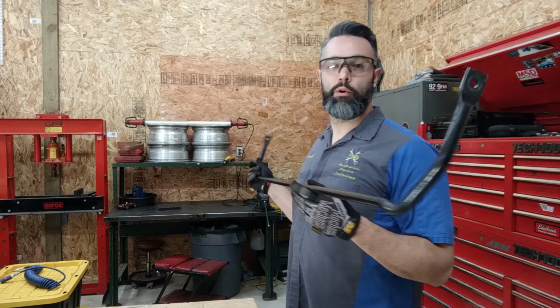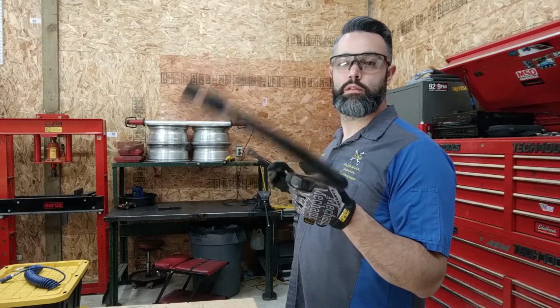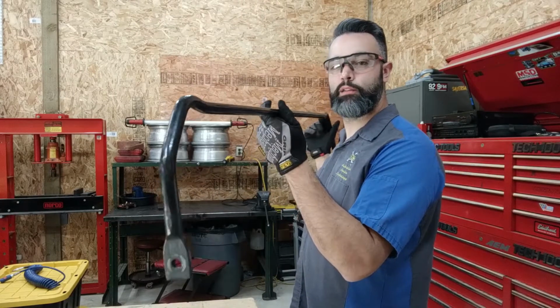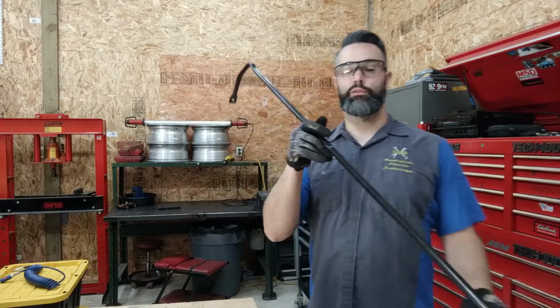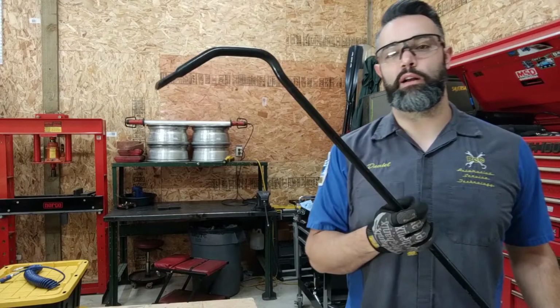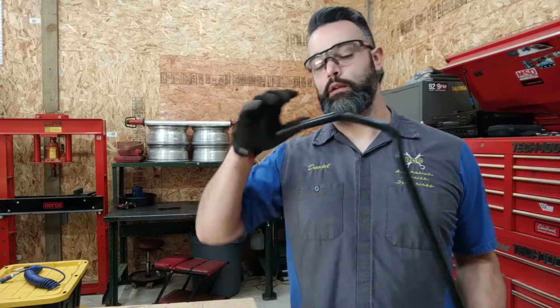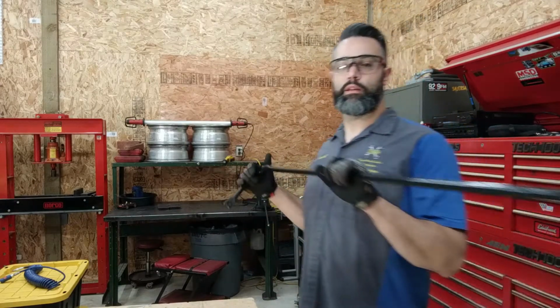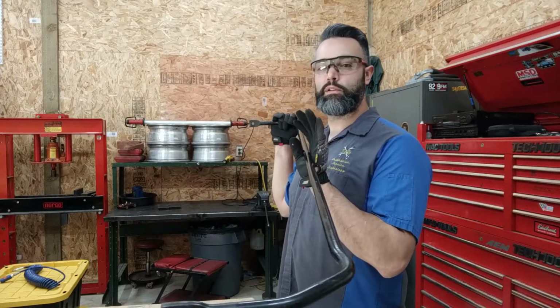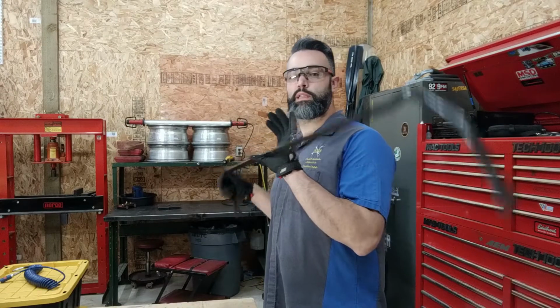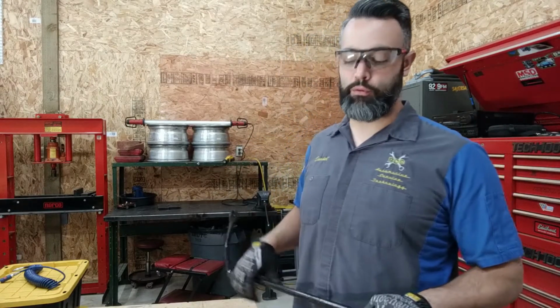Sway bars can go by multiple different names. Typically I refer to them as sway bars, and that's how a lot of manufacturers will refer to them. They can also be called stabilizer bars, anti-roll bars, anti-sway bars. All of them mean the same component. They're talking about a piece of spring steel, most often a piece of spring steel, that counteracts body roll movement.